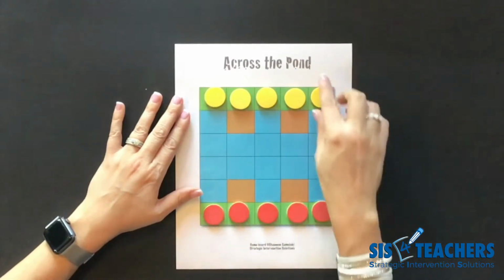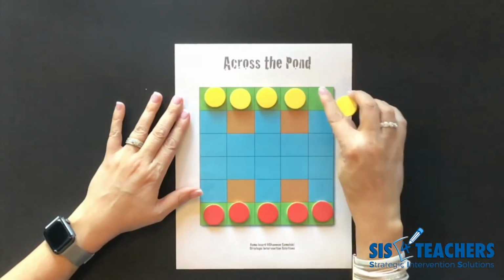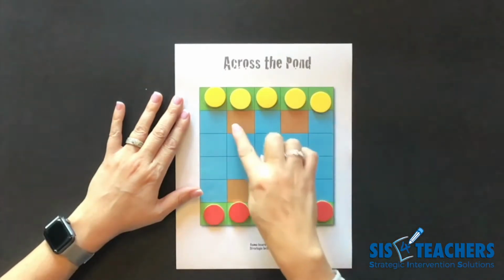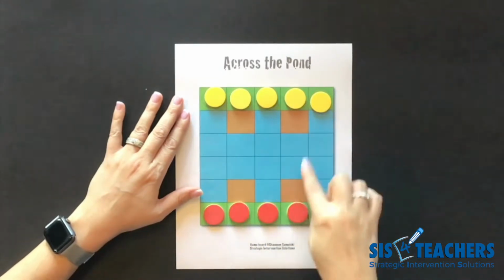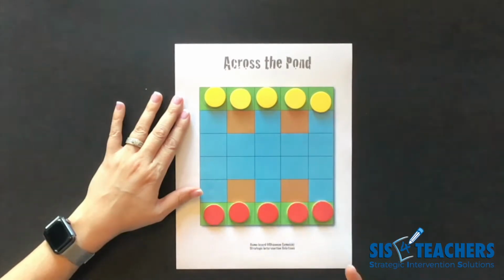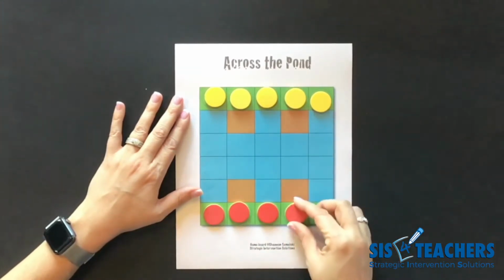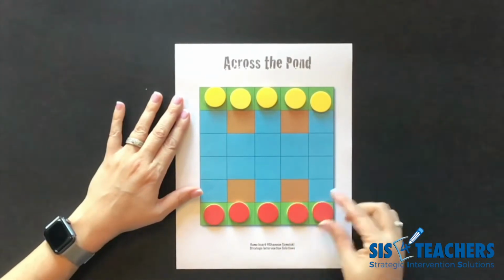We're still going to start off with our frogs on our lily pads, which are the green. The blue is representative of the water. The 4 logs here are an area where the frogs are unable to go. They're not able to hop. In this game, you can't hop over anyone, and you also cannot stack a frog on top of each other.